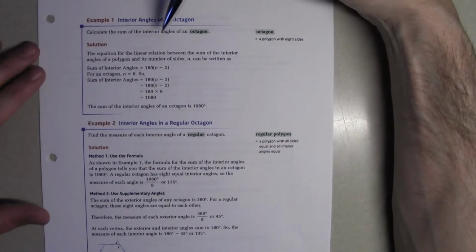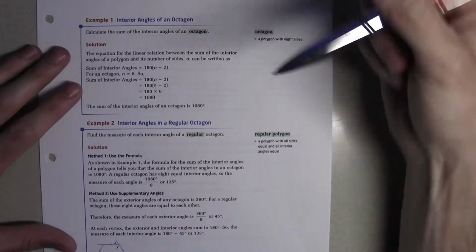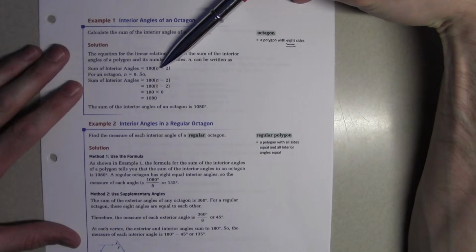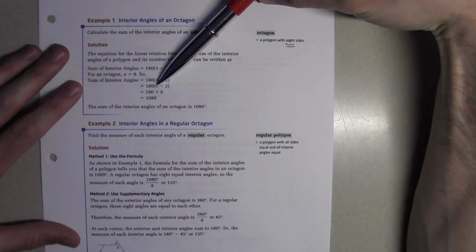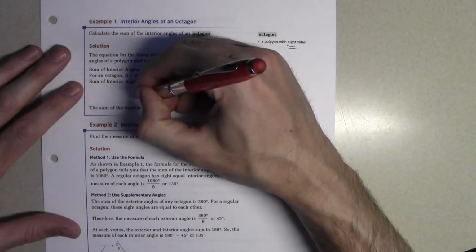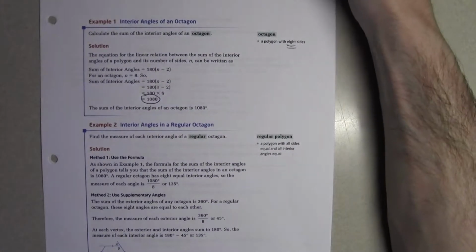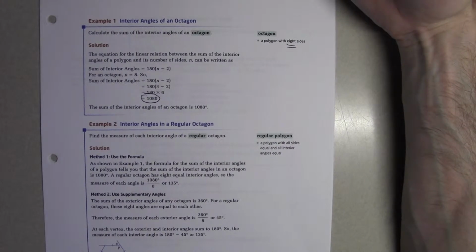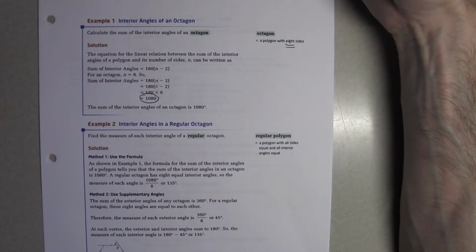Example 1. Calculate the sum of the interior angles of an octagon. Octagon has 8 sides, so we use our nifty formula, which is right here. We sub in 8 for n. So 8 minus 2 is 6 times 180, 1080. Any questions? Very easy.